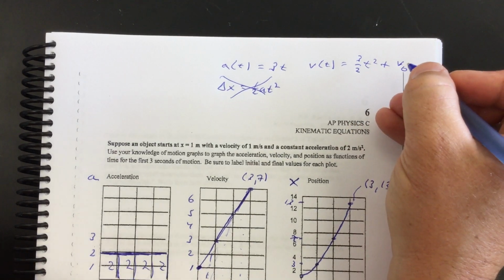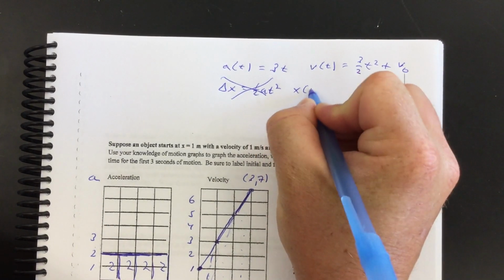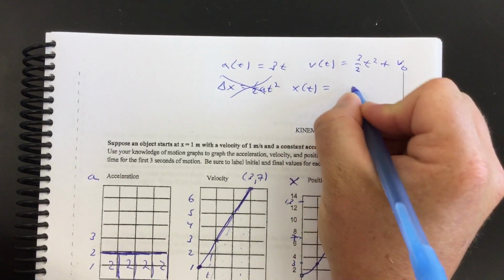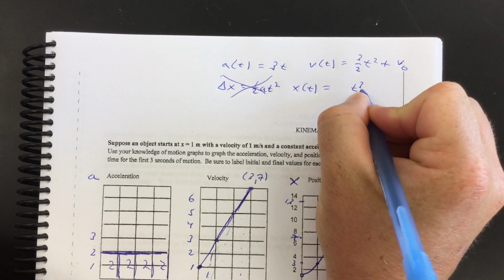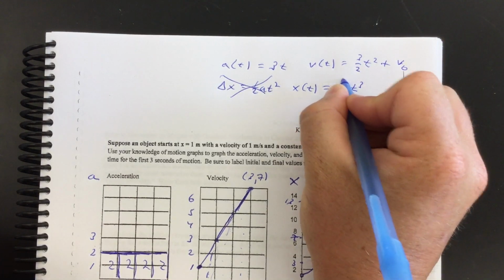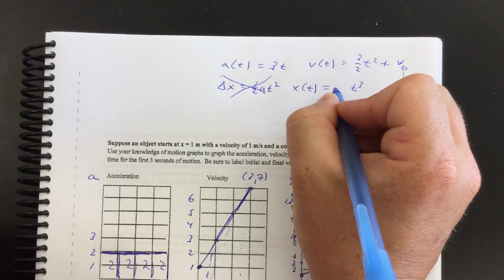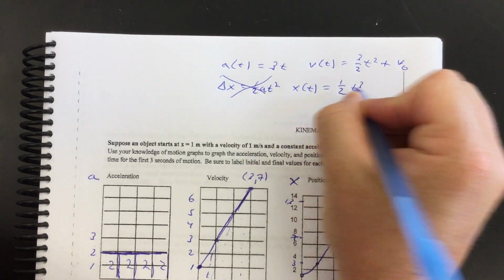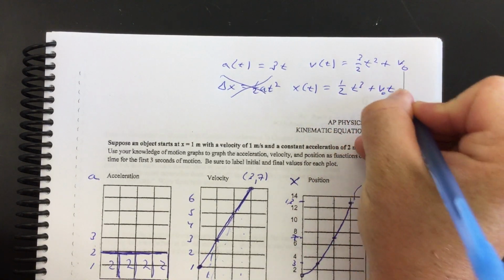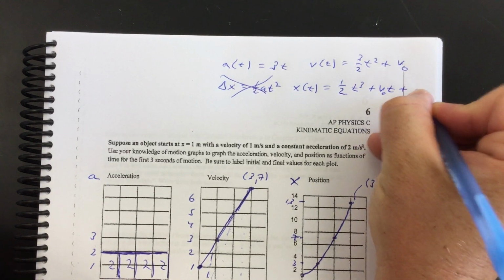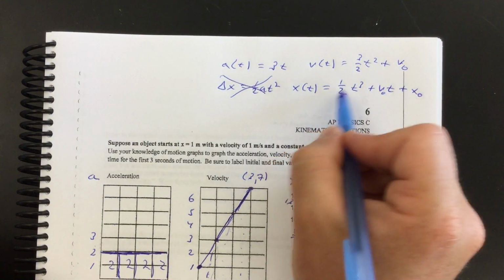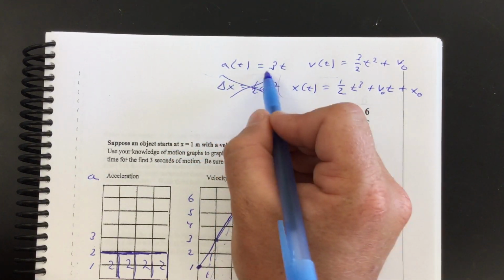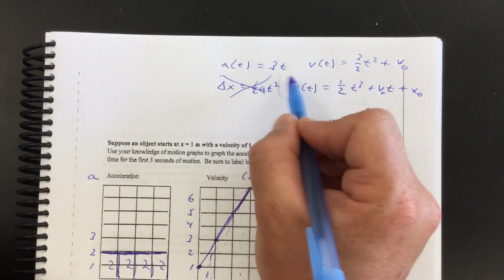And then if you want to get x of t, you've got to integrate this one. So this is going to go like t cubed, and so this is going to be 3/6 or 1/2 t cubed plus v initial t plus a constant, which will actually be your initial position. So this set of equations would be valid kinematic equations for acceleration that's growing linearly with time.